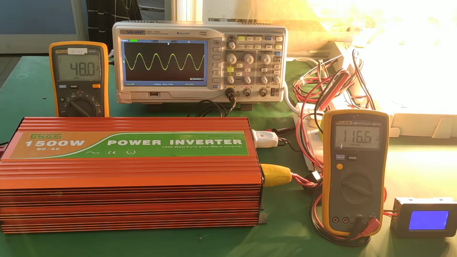Okay, now the voltage comes to 48, which is the rated voltage, and the output is 116.5, okay, 116.6 now.